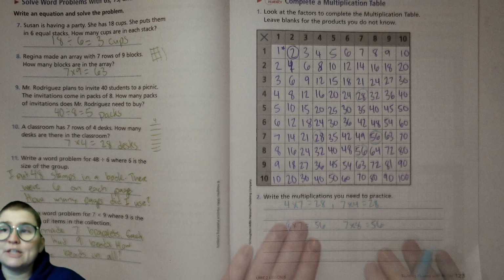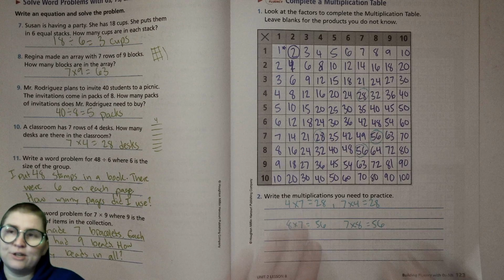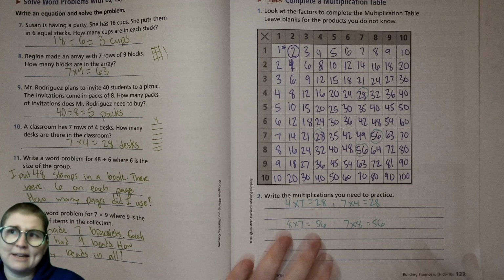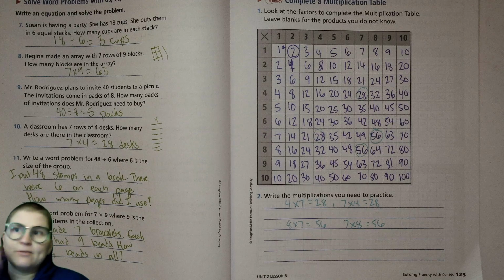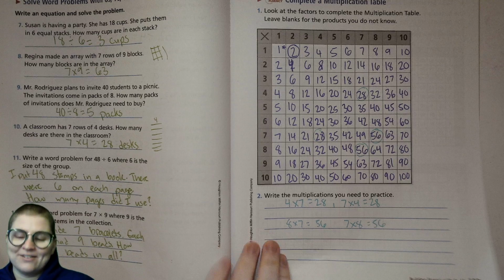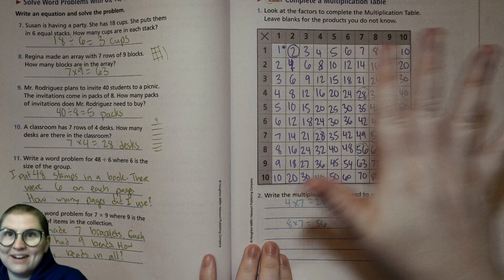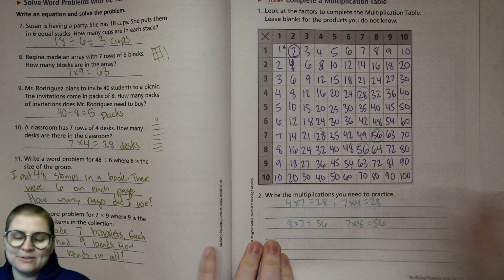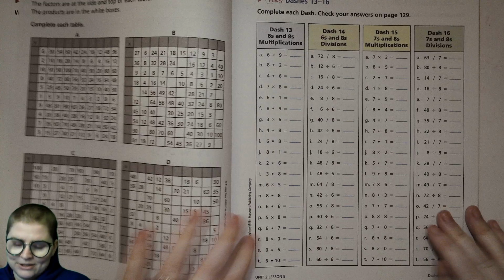Then I would give this paper to my parents and I would say, can you help me practice these ones? Because I can't remember them yet. And my parents would be like, of course, my dear. And they would help me practice them. Okay. All right. So now you know which ones you need to practice the most. Let's go ahead and turn that page.